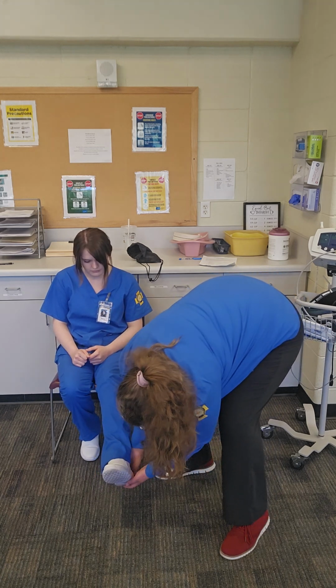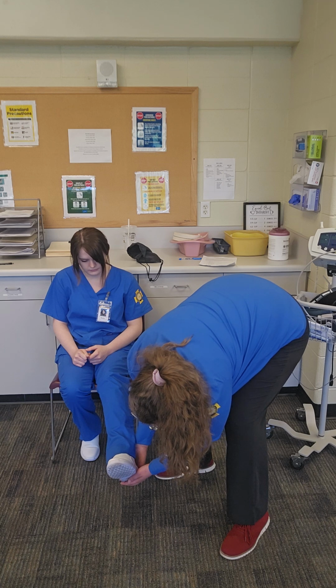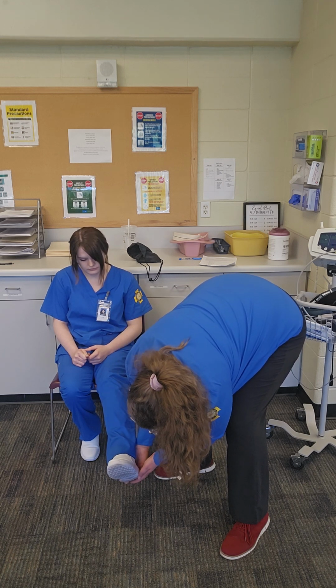Now, I'm checking the bottoms of your feet and checking for that skin being intact on your heels, because that's a sweet spot right there.